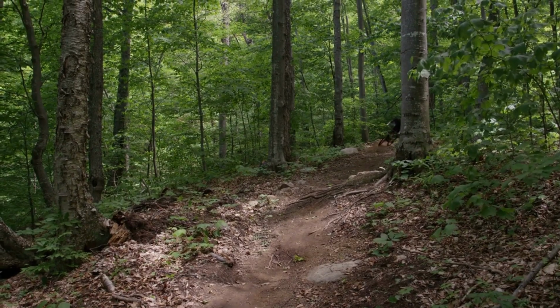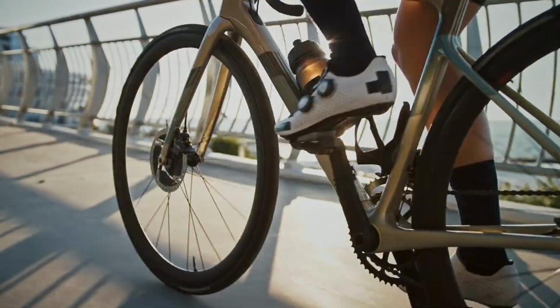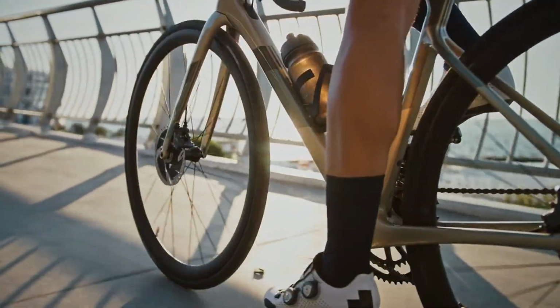When riding on flat terrain or downhill, a higher gear is used. The pedals turn slower, but the wheel spins faster, increasing speed. The exact same principle is used in cars.